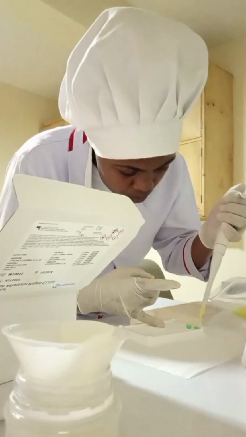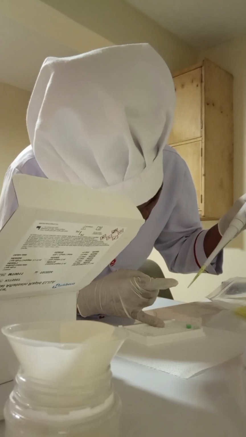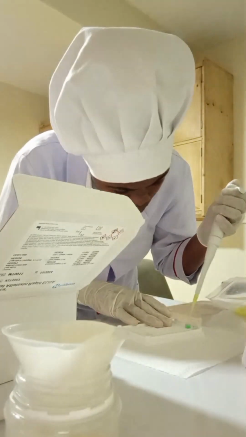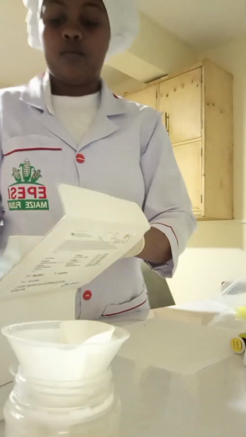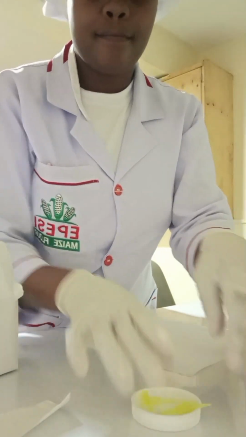Now you take a new pipette tip. You pipette sample A to clear coated well A, and then another tip unachukua unaweka sample B to B. Immediately you start running the timer for 15 minutes.